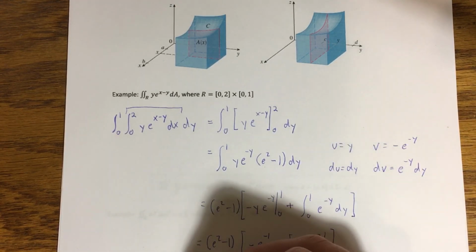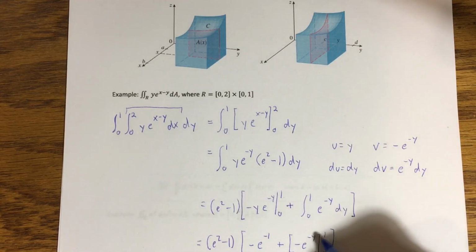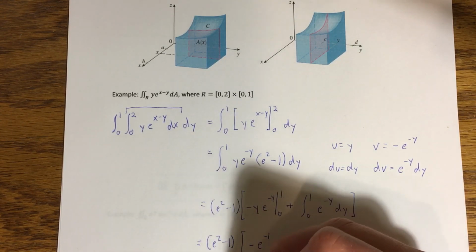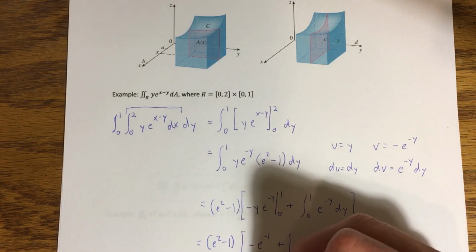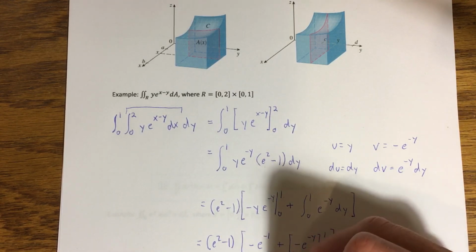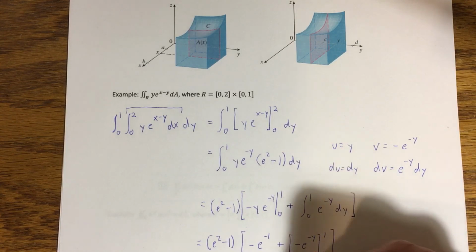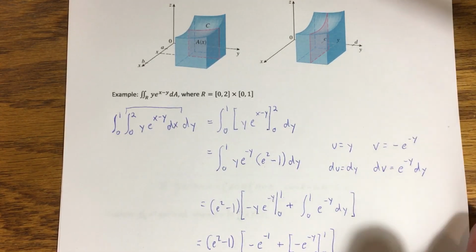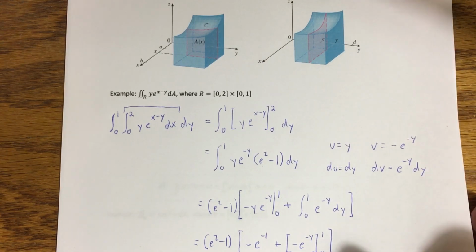Okay, and then after evaluating this part and simplifying things down as much as possible, you're going to end up with this answer, e squared minus 1 times 1 minus 2 e to the negative 1. You can fill in the gaps there, shouldn't be too hard. All right, so that is one example of evaluating a double integral.